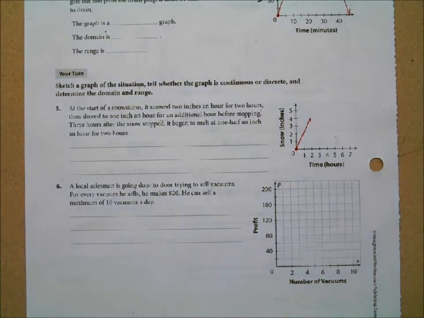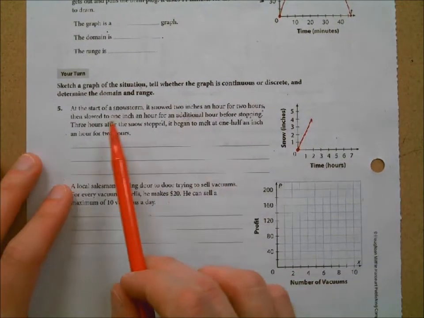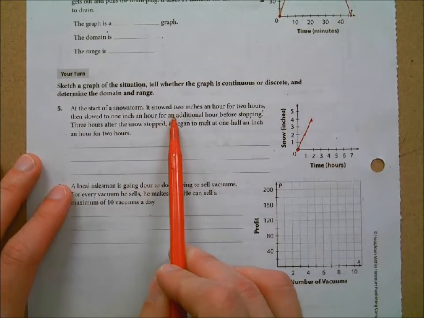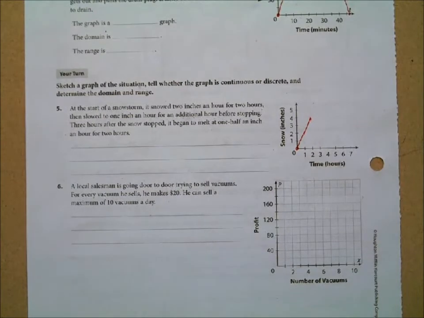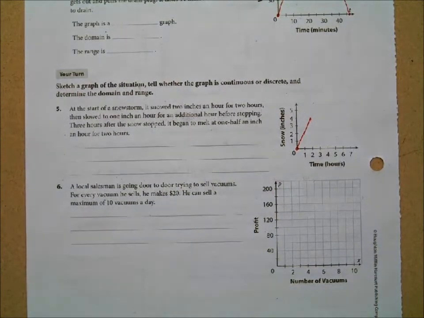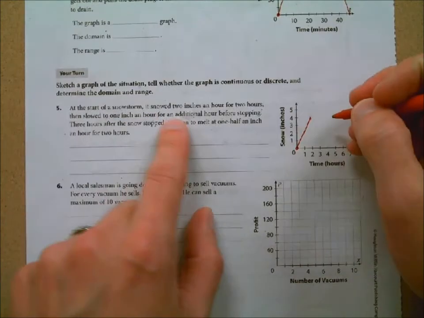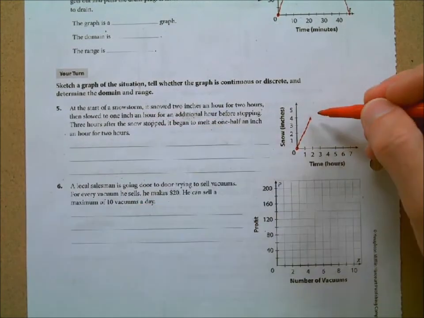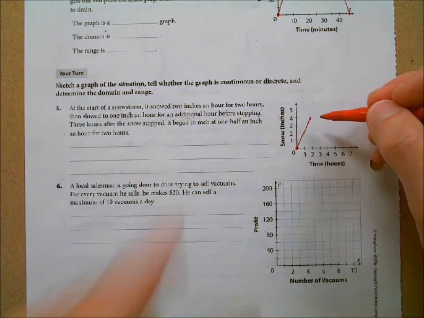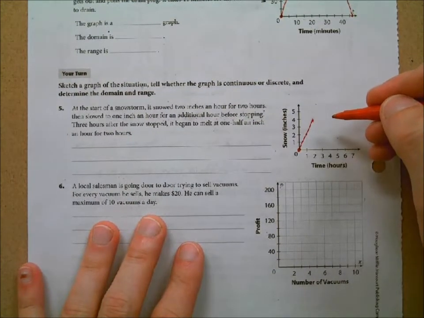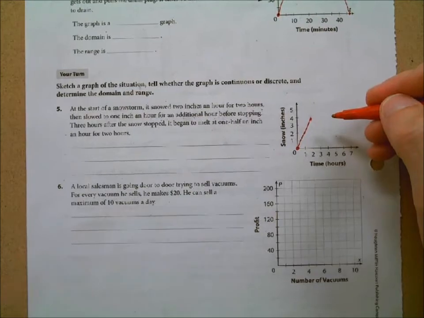Okay? Great job. The next part says, then slowed to 1 inch an hour for an additional hour before stopping. So let's go to Reagan. So Reagan, if it slowed now to 1 inch an hour for an additional hour, okay, how much more snow do we gain after that next hour? Yeah, see, I did that wrong. Okay, that's okay. So how much do we gain?